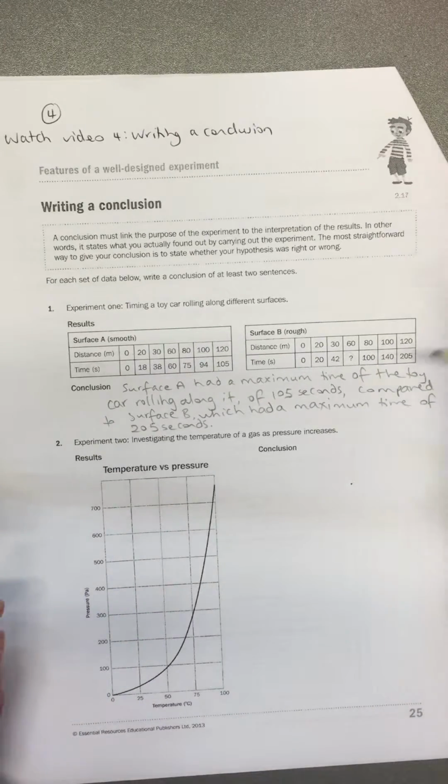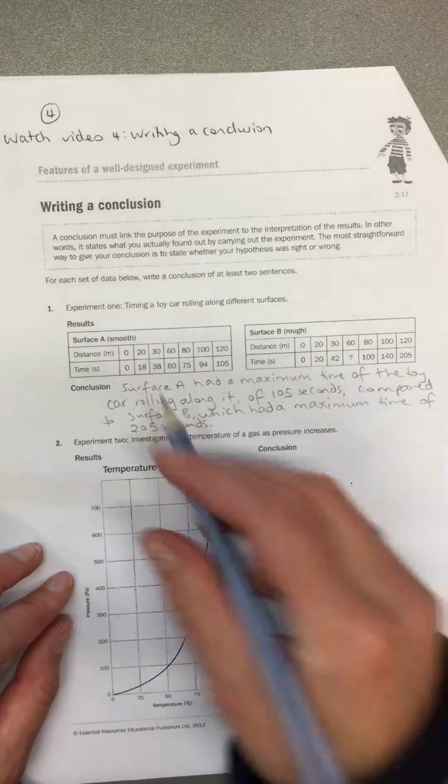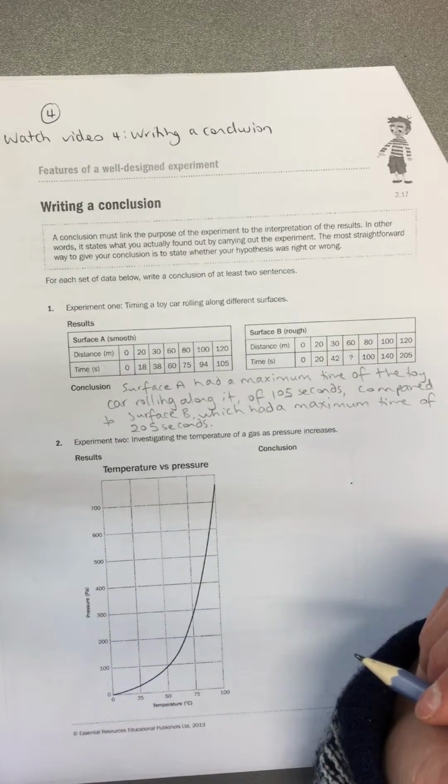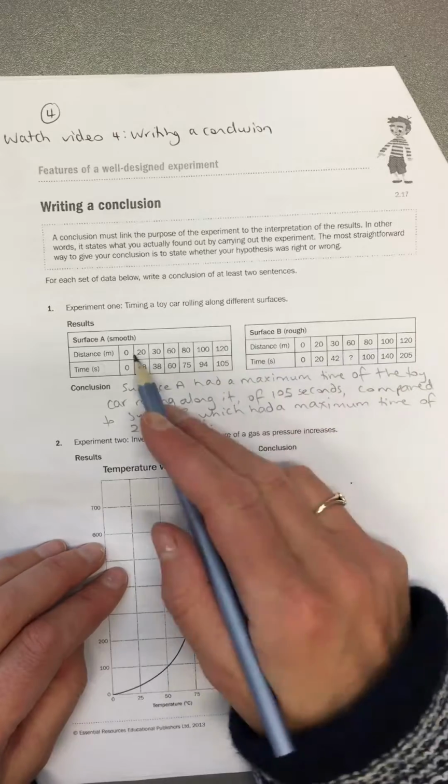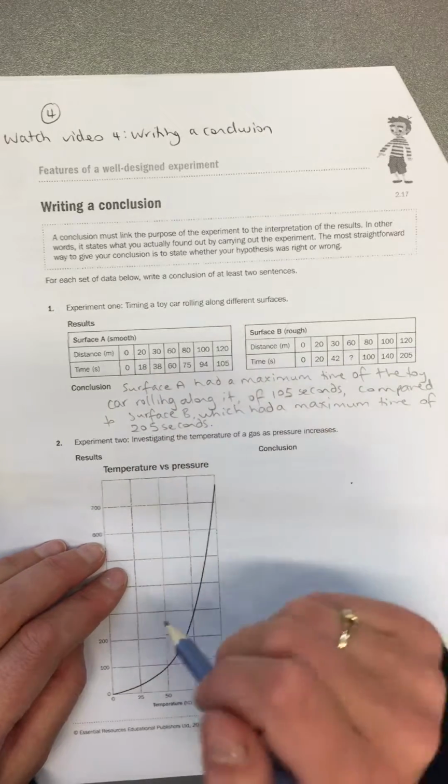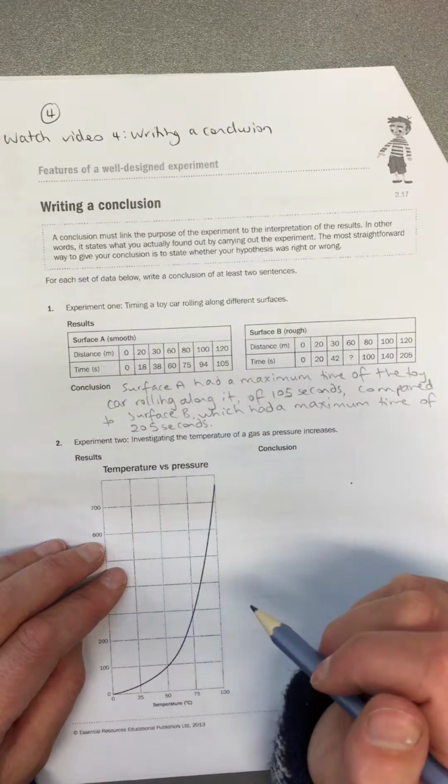So from that we can infer that surface B was probably more rough, which is what it says there, than surface A. So that toy cars will roll more smoothly and faster along smoother surfaces than rough surfaces.